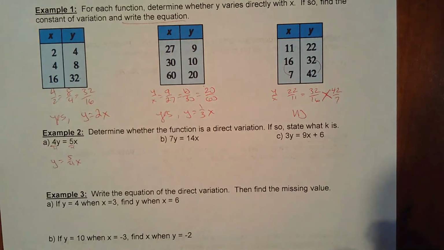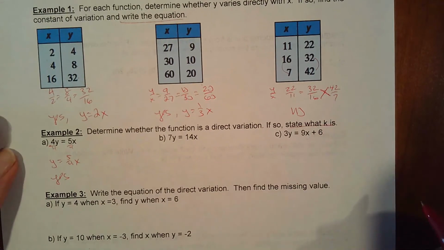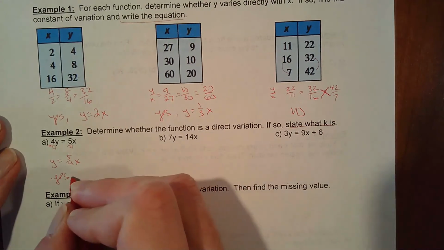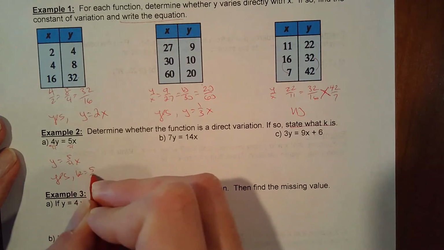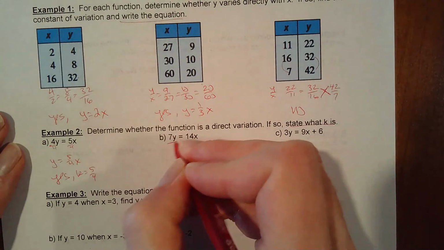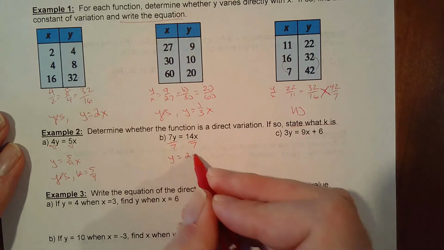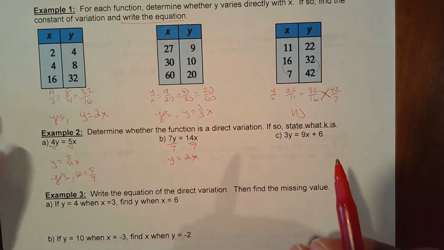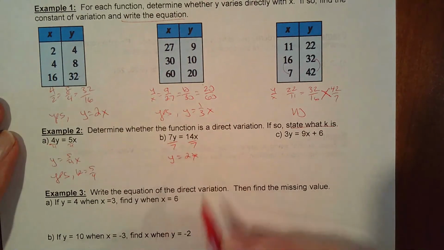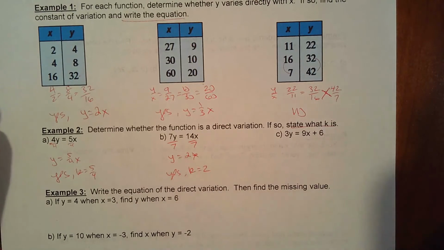K is 5/4, so that is a yes. And it says, if so, state what k is. K is 5/4, the number in front of x. It almost seems too easy. This one, divide by 7, so we get y by itself, y equals 2x. Is it in that form, y equals kx? Yes, it is. It has a 2 right there. So yes, and k happens to equal 2.